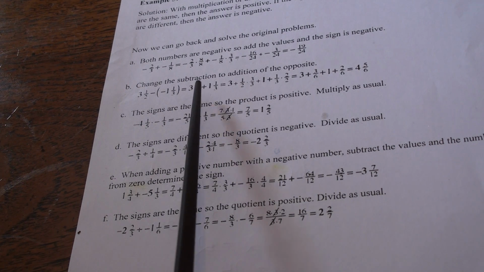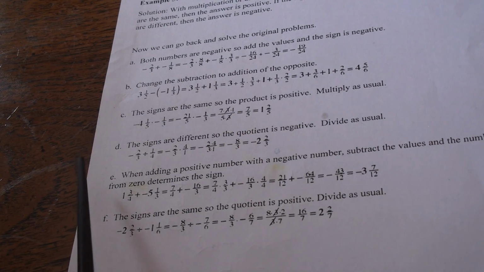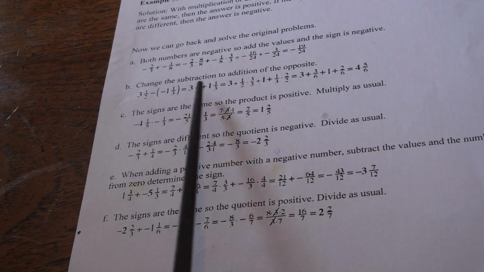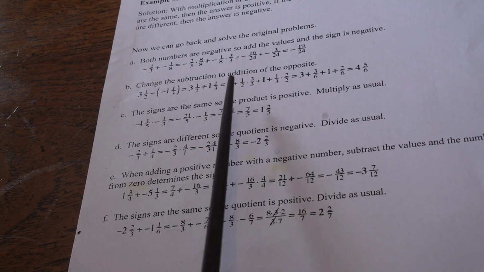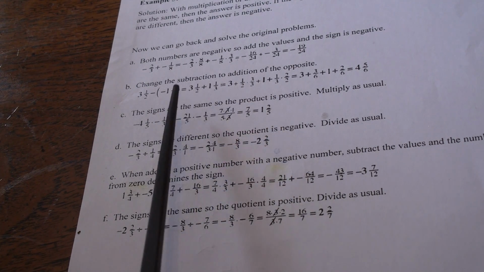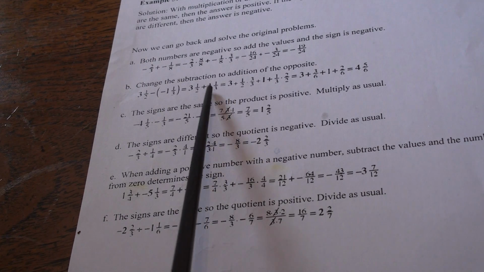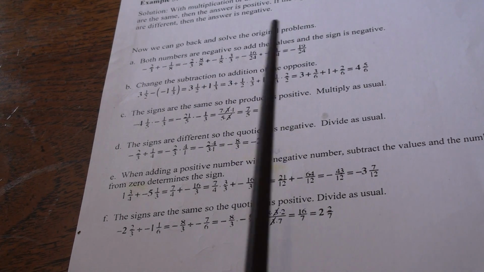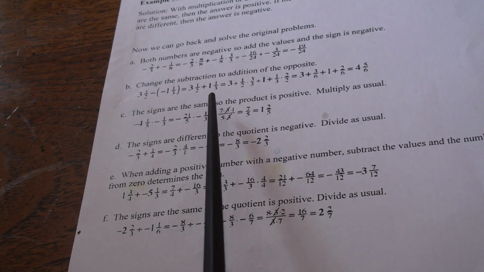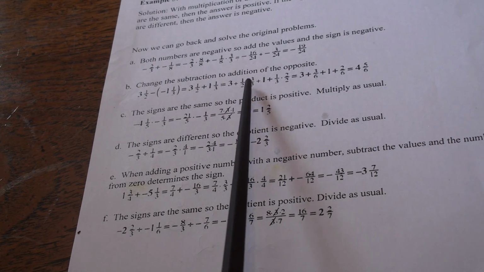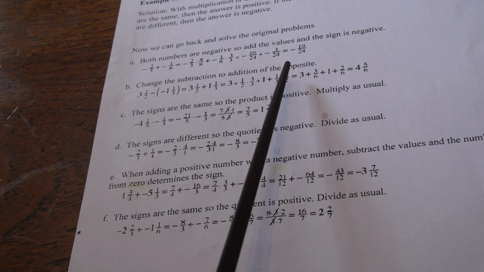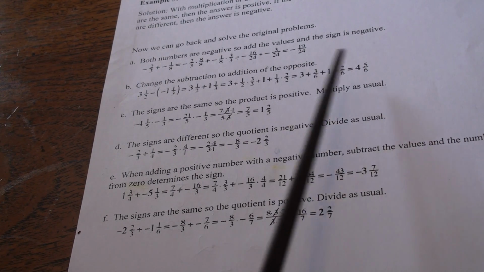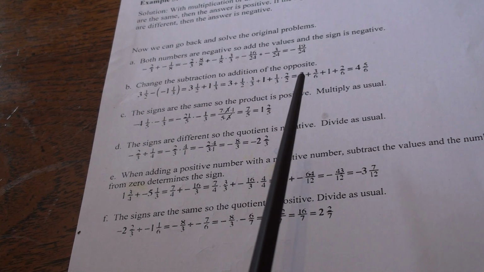So the next thing they did is they made common denominators for the two fractions. So we have 3 plus 1/2 and 1/3. For 2 and 3, your lowest common denominator will be 6. So 1/2 times 3 over 3 is going to give me 3/6, and 1/3 times 2 over 2 will give me 2/6.